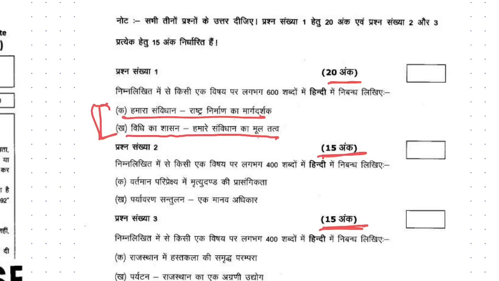As I was saying, these are very constitutionally inspired essays about your constitution. हमारा संविधान means our constitution. राष्ट्र निर्माण का मार्गदर्शक means that it is the guiding principle for national development. And then the second essay is also विधि का शासन, which is basically rule of law, हमारे संविधान का मूल तत्व. So if you think about it, rule of law is the basic foundation principle of our constitution.